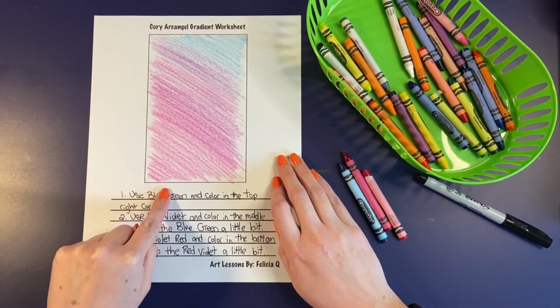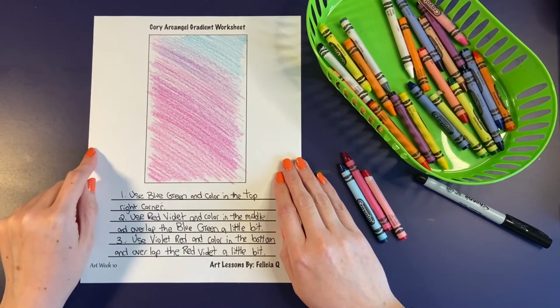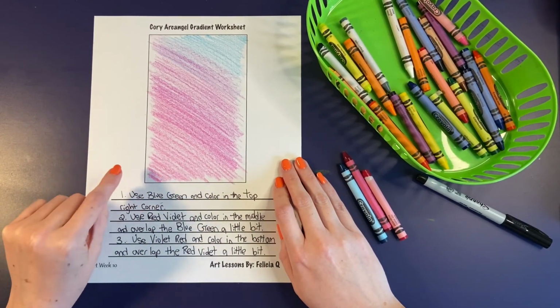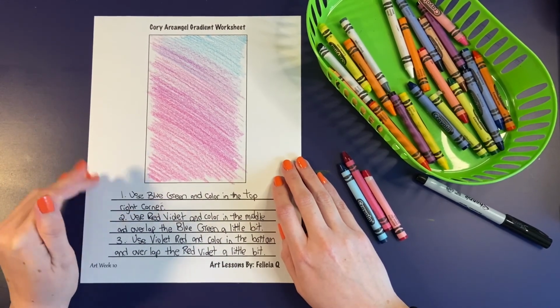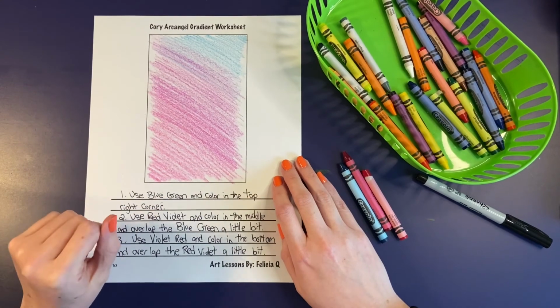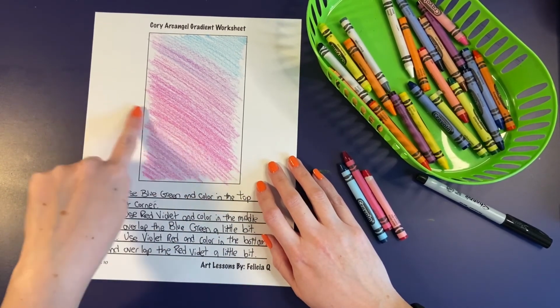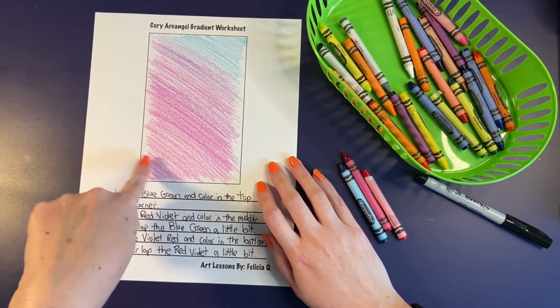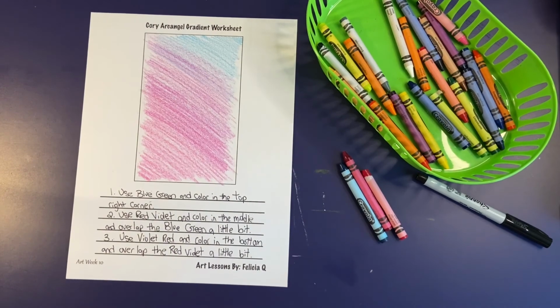The one little tip that I will share is that it's easier to color lighter first and then make it darker. It's easier to add more color. It's very hard to take the color away, right? So start light and then add more color if you think that you need more to get the full effect of the gradient.